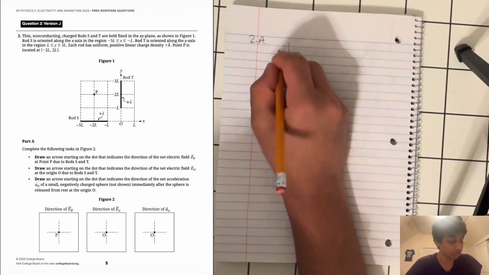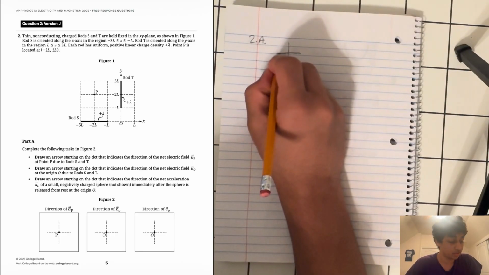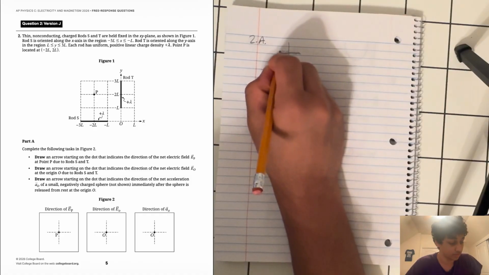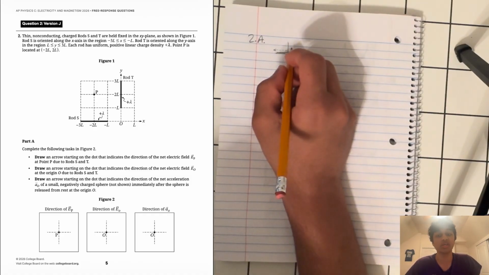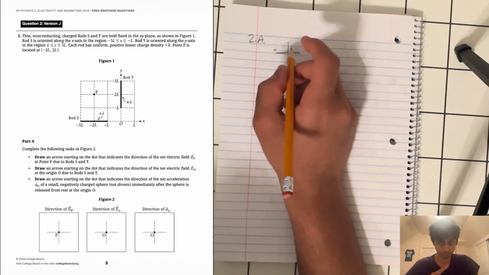The electric field is going to be directly to the left. I'm just going to draw the components here for reference, but our actual answer should only be the net electric field. Now let's understand the component of the electric field provided by rod S.